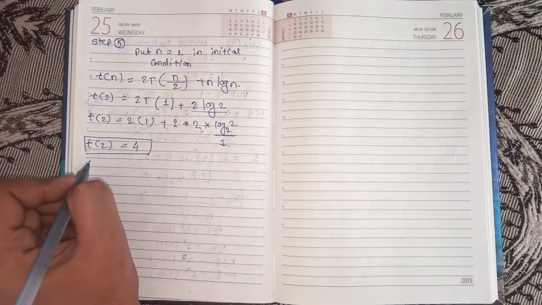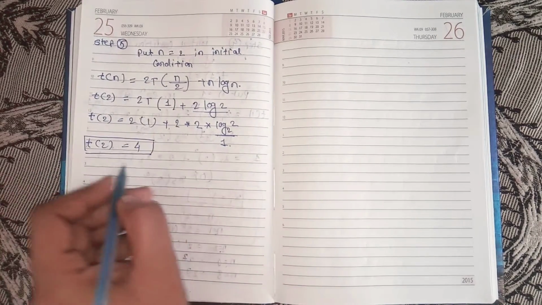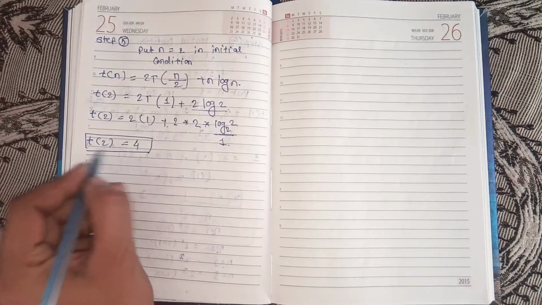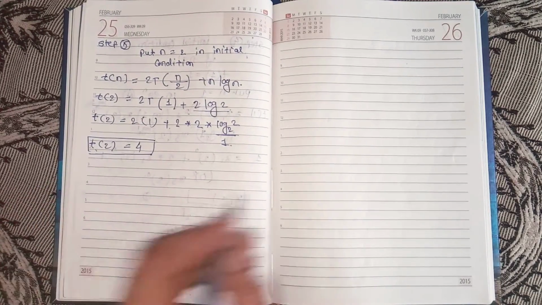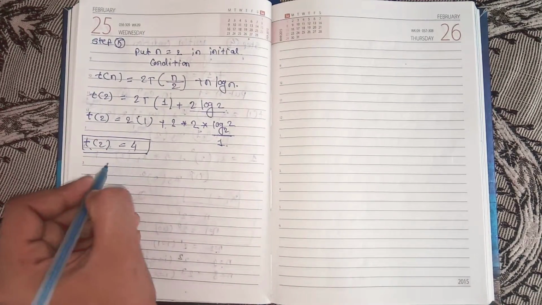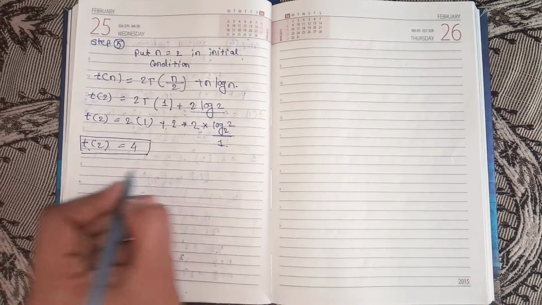Fine. So here the next step is to use this value, T of 2 is equal to 4, in the generalized equation. So what is my next step?